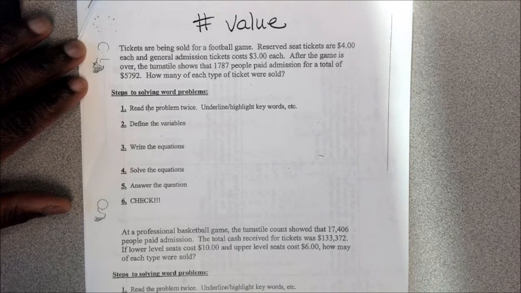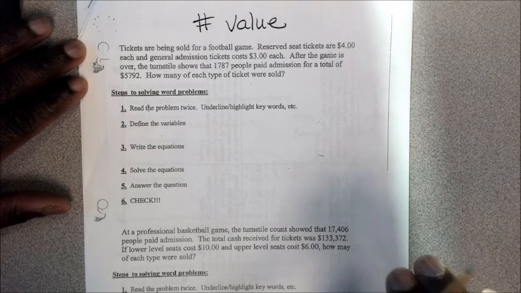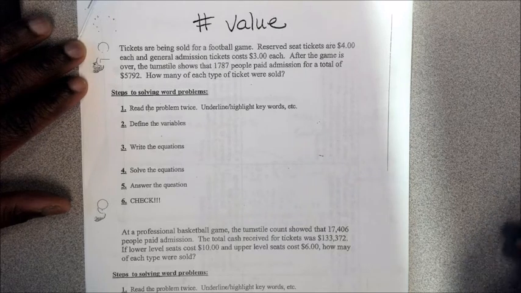So, tickets are being sold for a football game. Reserve tickets are $4 each, and general admission tickets are $3 each. After the game is over, the turnstile shows that 1,787 people paid admission. A turnstile is just that little thing you walk through, and it turns and keeps track of people coming in. And the total we made was 5,792. How many people of each type of ticket were sold?